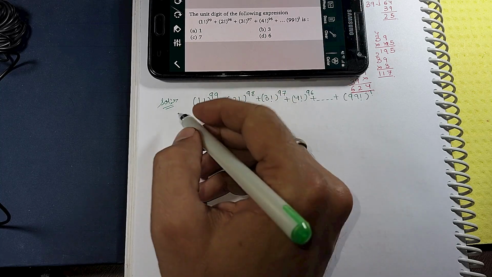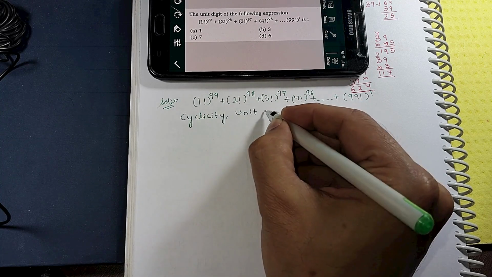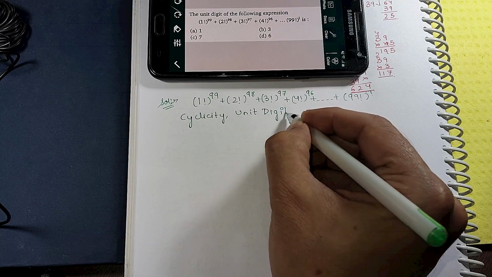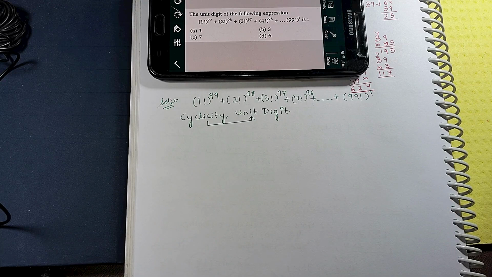Now for this we need two concepts. First is cyclicity and second is the unit digit concept. I have made a separate detailed video on both these topics. You can go and watch those, and a lot of questions regarding cyclicity and unit digit.